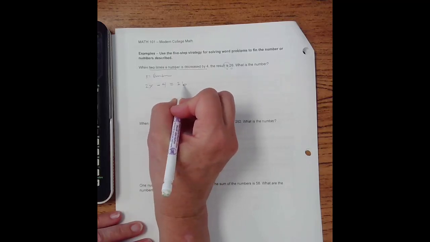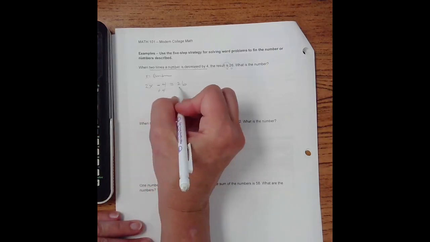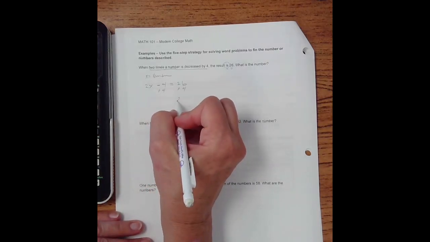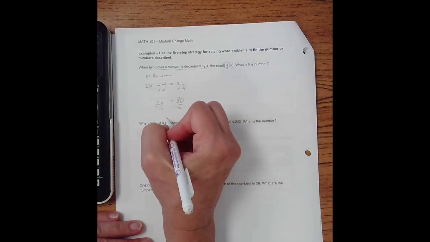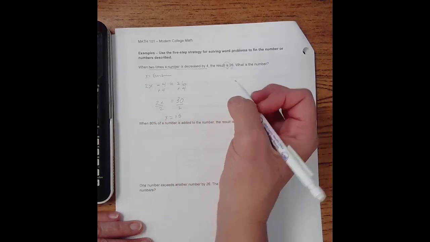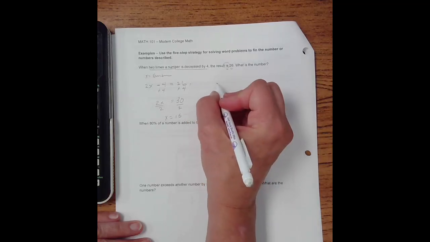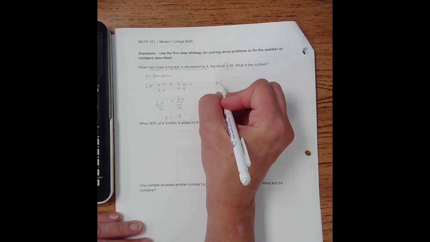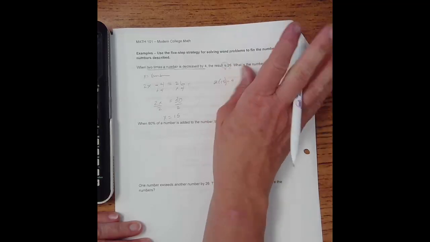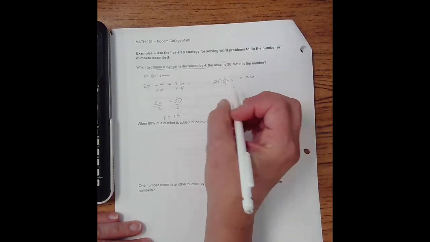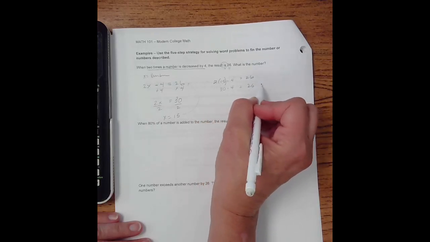Equals 26. And then all I need to do is solve the equation. So I'm going to add 4 to both sides. 26 plus 4 would be 30. So I have 2x is equal to 30, and then divide both sides by 2, so x is 15. Now, to check, you would substitute it back into your original equation. So I would take 2 times 15 minus 4, which has to equal 26. In this case, 2 times 15 is 30, minus 4 is 26, so that checks out.